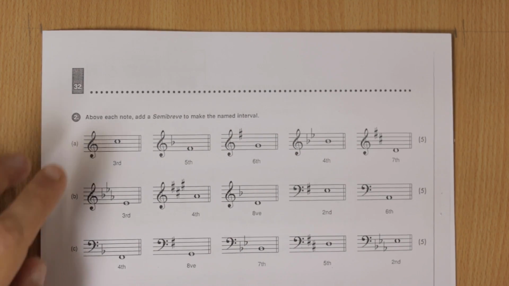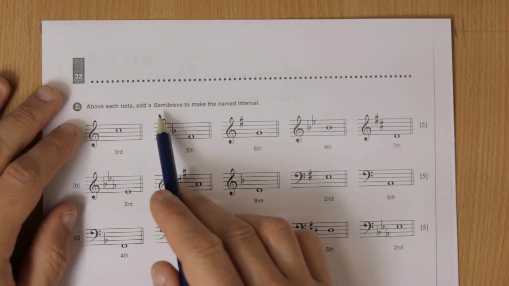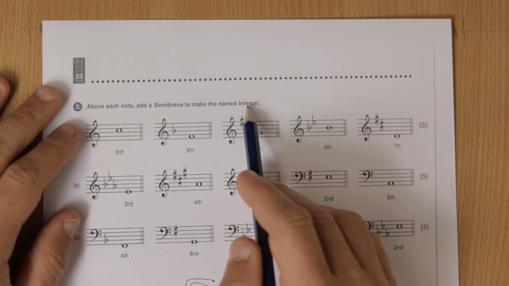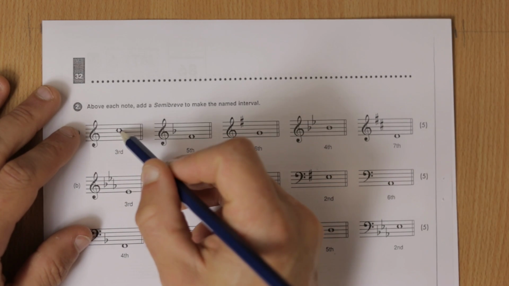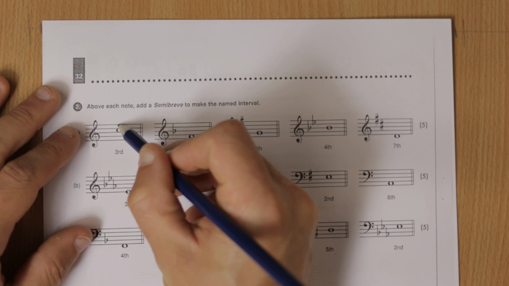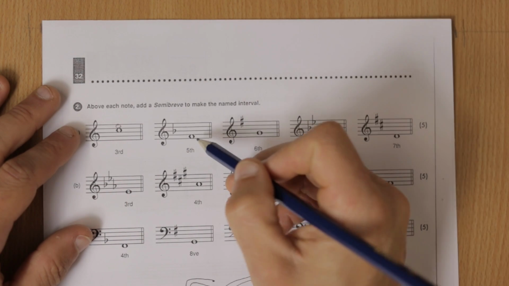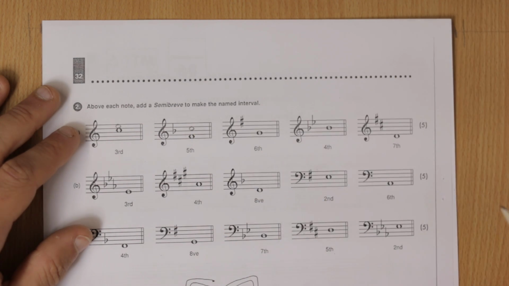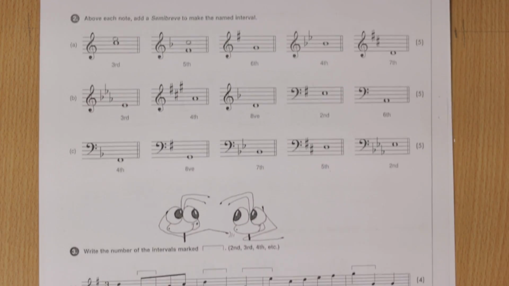Question 2. Above each note, add a semibreve to make the named interval. Okay, so we want a third above this. So 1, 2, 3, add a semibreve there. Okay, a fifth, 1, 2, 3, 4, 5. Okay, so you want it there. Right, I'll let you finish those off.